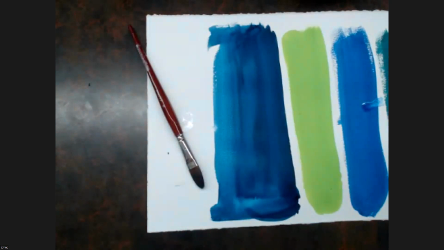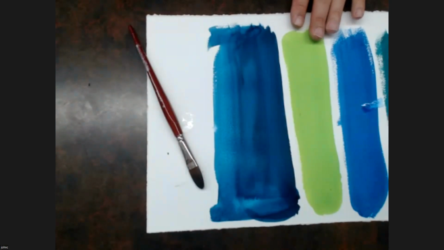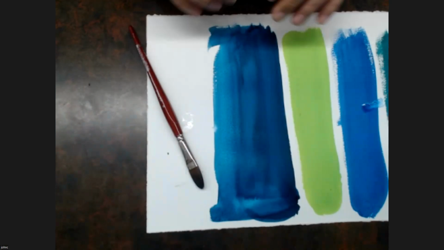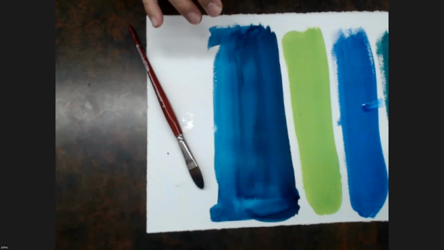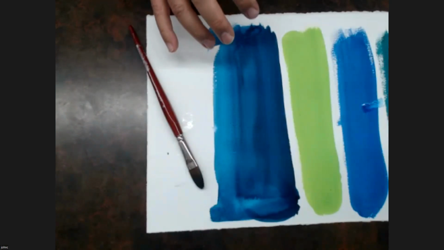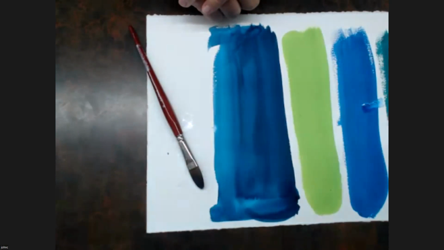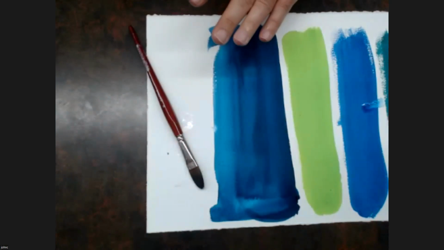Let's see, I'm going to flip back to that. That's all of the phthalos, not that many phthalos, and all of the true opaque. You can always push more toward mass tone, but the beautiful thing about watercolors is how you use water. It's kind of that cutting edge of how much water to use to get the beauty that you want.